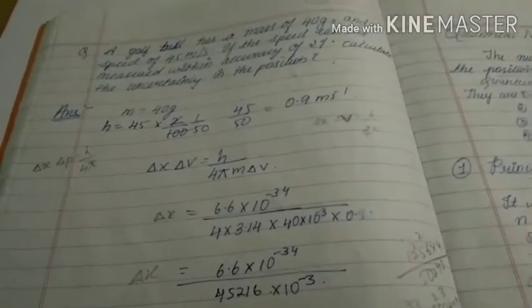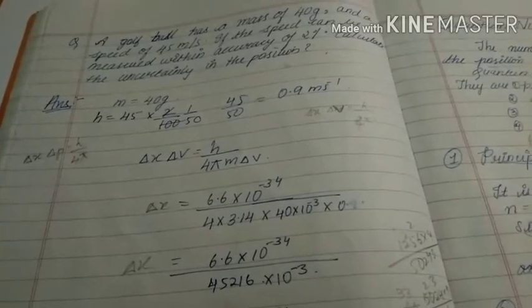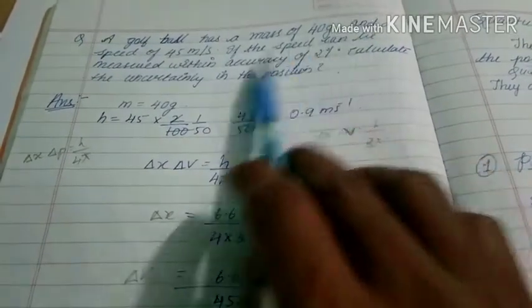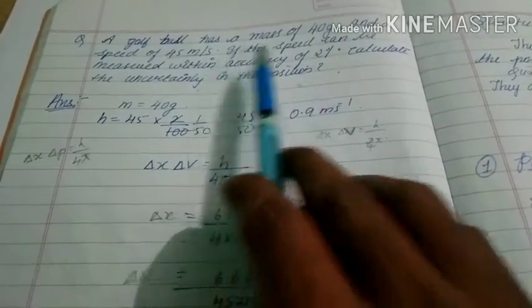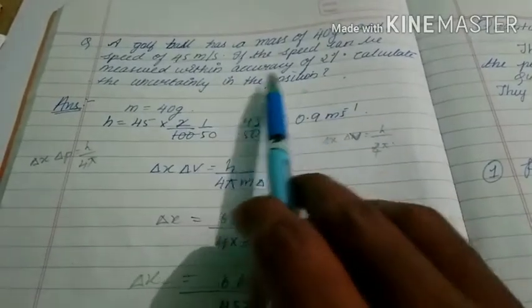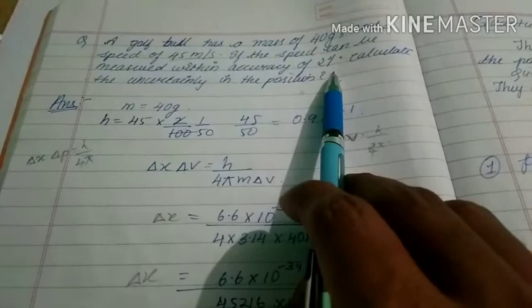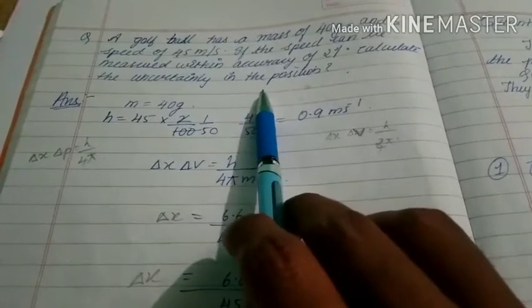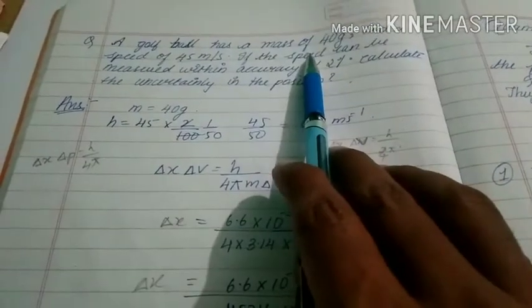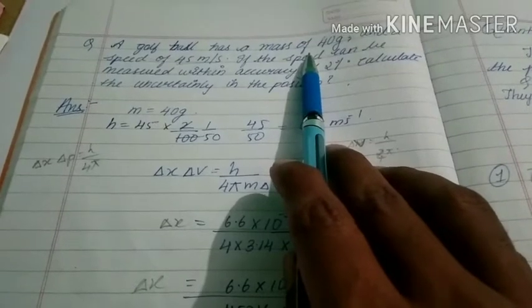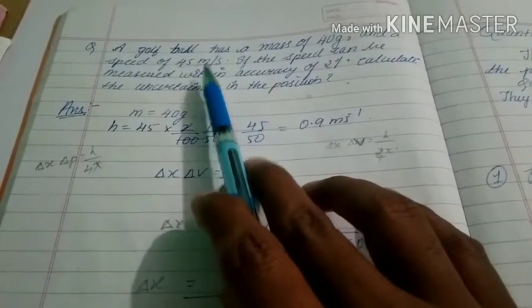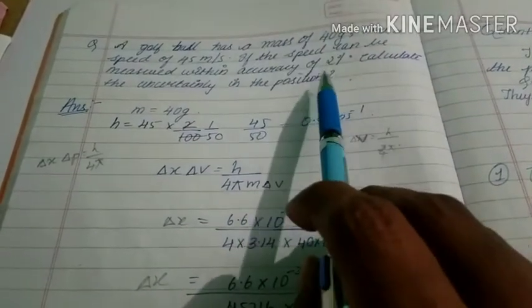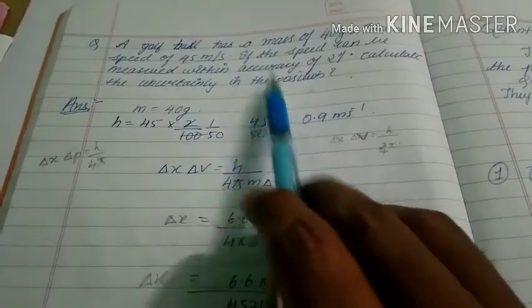There is one more question based on the Heisenberg uncertainty principle: a golf ball has a mass of 40 grams and a speed of 45 meters per second. If the speed can be measured within an accuracy of 2%, calculate the uncertainty in the position. That means what is given? The mass of the ball is given, that is m, and the speed of the particle is also given. In that speed, 2% accuracy is there. If accuracy is there, the speed will be multiplied by that accuracy.